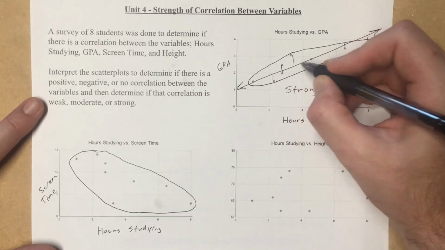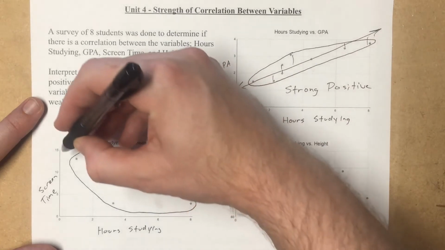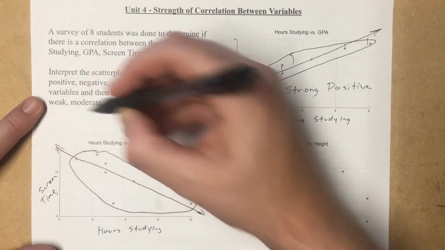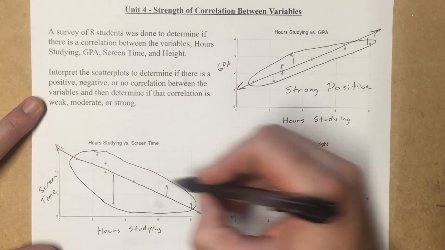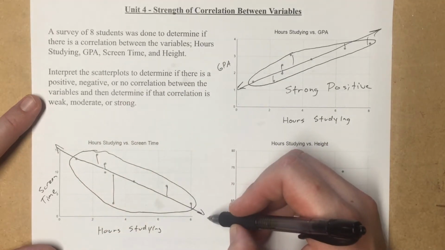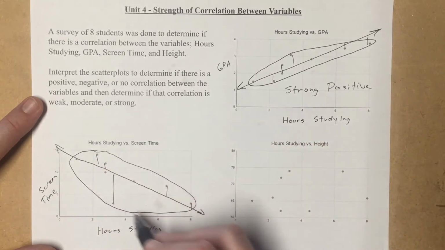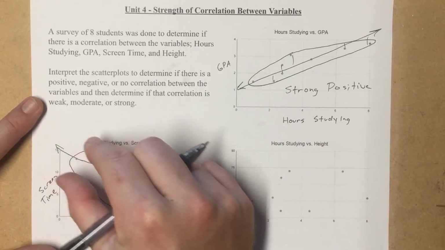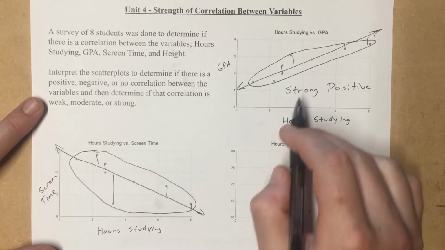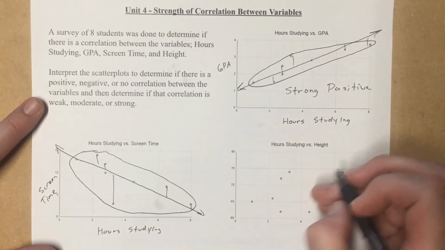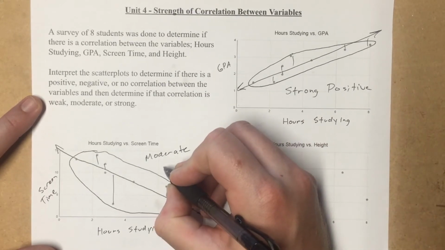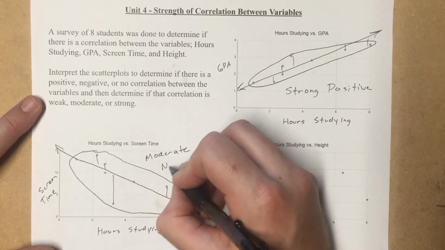Notice all of these points are very close to this line right here. If I draw a line of best fit for this data, something like this, I have a little more space in between my data set and that line of best fit. It is in a general direction, though, going in this negative direction. So there is a negative correlation, but it's not as strong as this relationship over here. So I would call this one a moderate negative relationship.